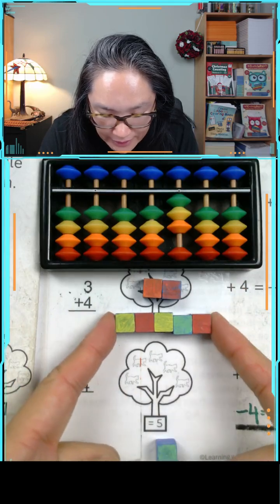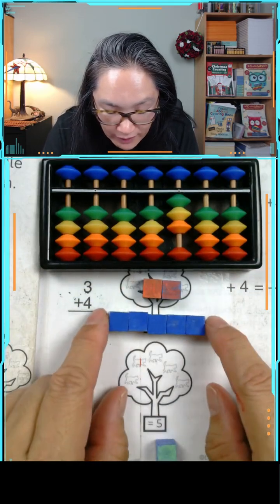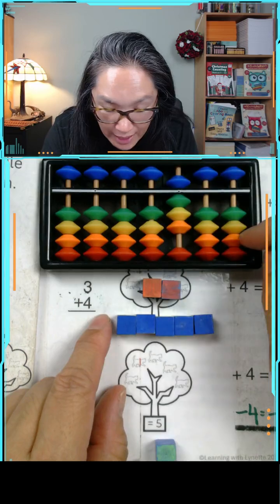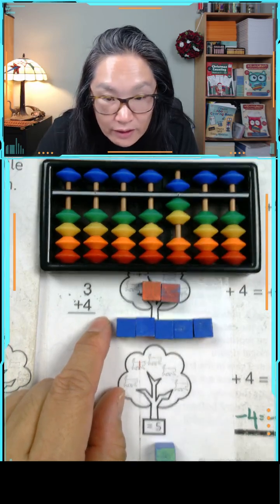Now, and then I added, I make a 5 here. So my final answer is 7. 5, 6, and then 7. Add the 5, take away the 1. So my final answer is 7.